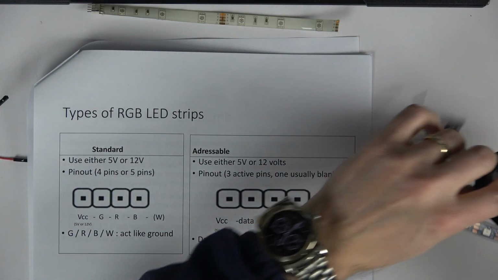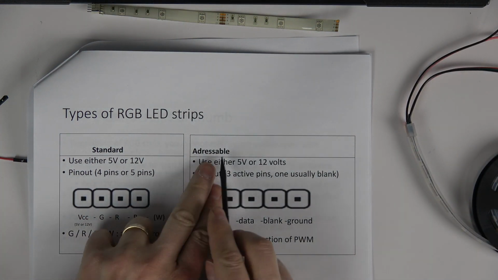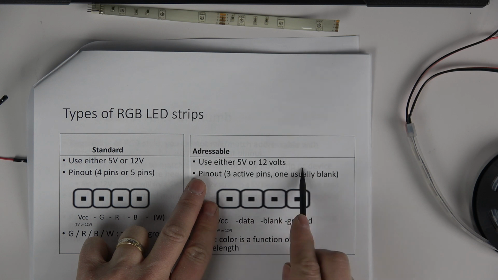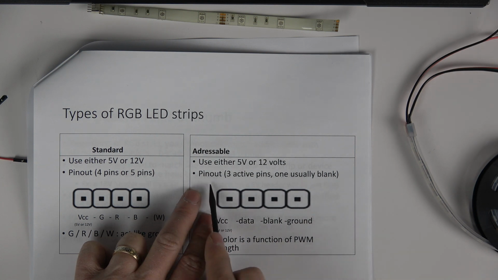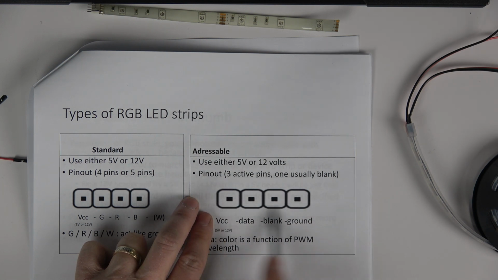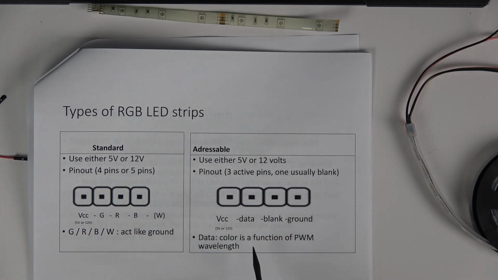So this is the addressable, what it looks like. It's completely different, all right? An addressable strip also uses either 5 volts or 12 volts. The pinout is basically on the motherboard, you're going to have 4-pin headers, all right? You're going to have 3 that have the pin and 1 that's blank, because they all come the same usually, and 1 is going to be blank. The third one is usually the blank one. So that's what it is.